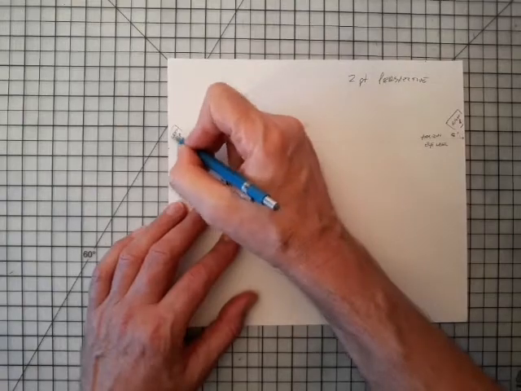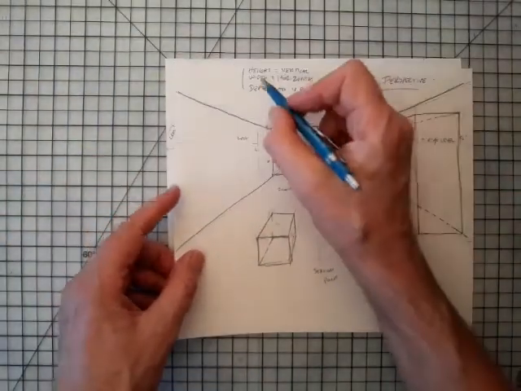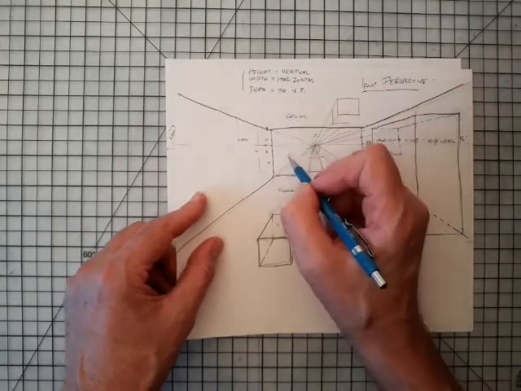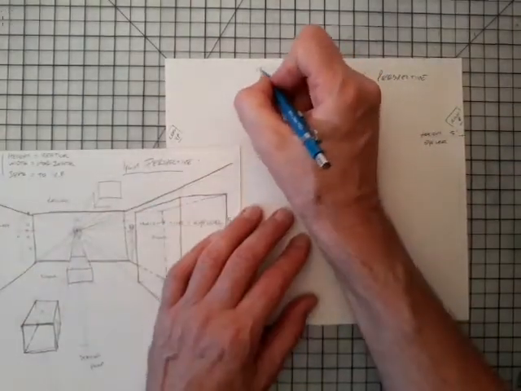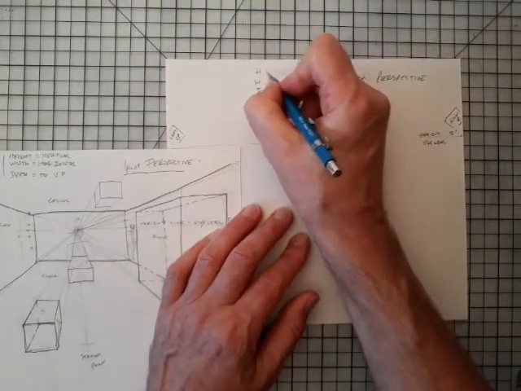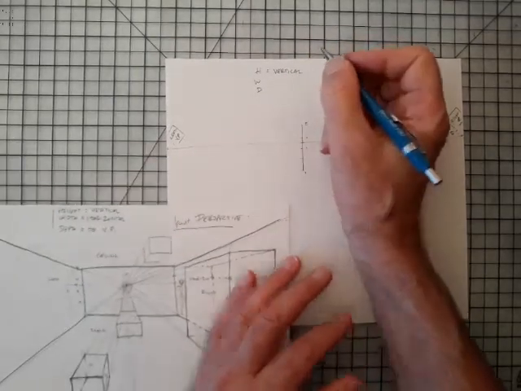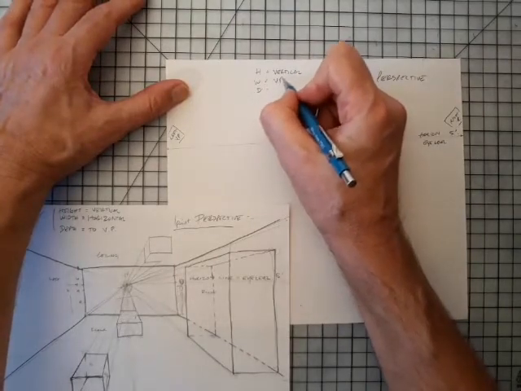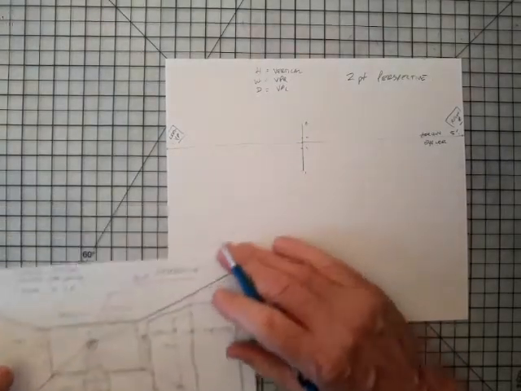So in 1-point perspective, we had 3 dimensions: height, width, and depth. Height was vertical, width was horizontal, depth was vanishing point. In 2-point perspective, we still have height, width, and depth. Height is still vertical. Width and depth, however, go to vanishing point right and vanishing point left, respectively. All right?